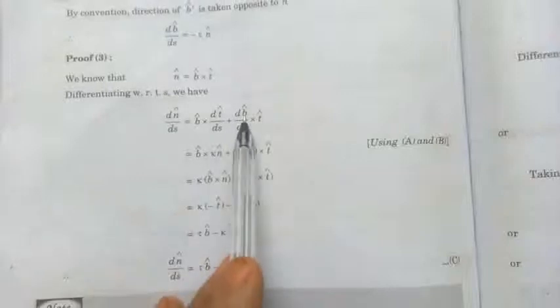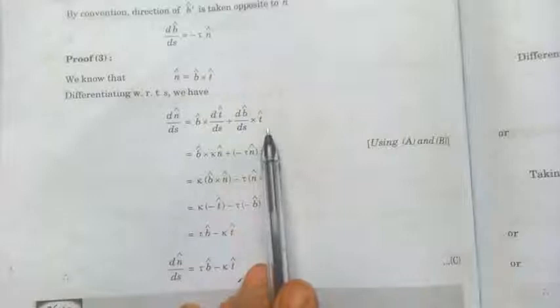Now, first function as it is, the derivative of t cap with respect to s, plus the derivative of b cap and cross t cap as it is. Now by using the first two formulas which we have already proved, dt cap by ds is kappa into n cap, and db cap by ds is given by minus tau into n cap. Now because this is scalar, so b cap cross n cap, and from here n cap cross t cap.